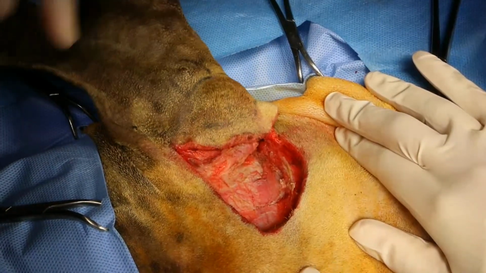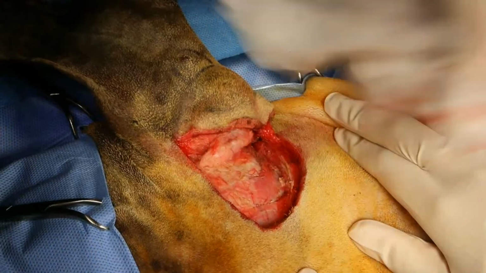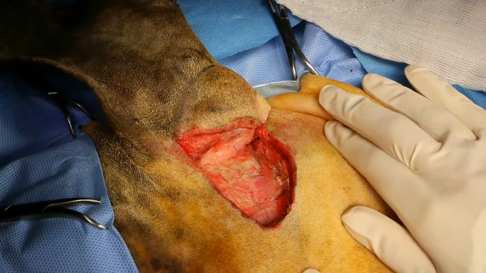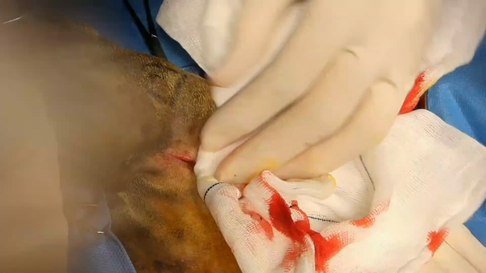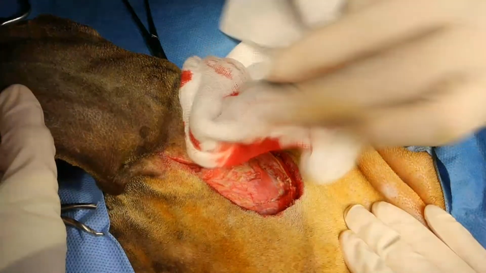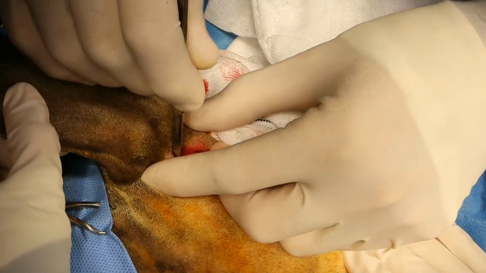So my caudal marginal vessel appears to be still intact, which is good, because it is a kind of an arcuate vessel.